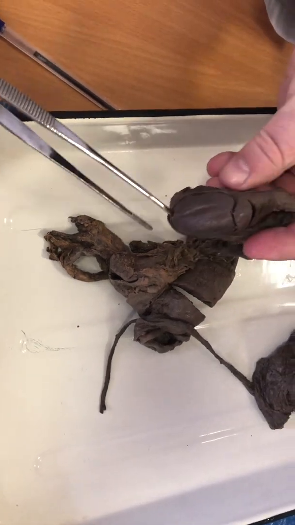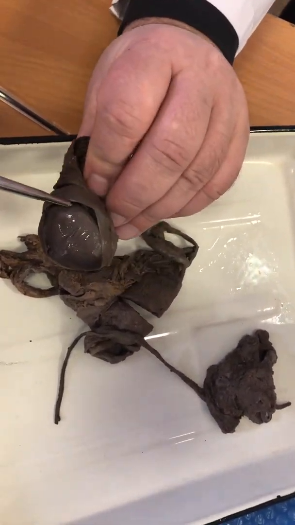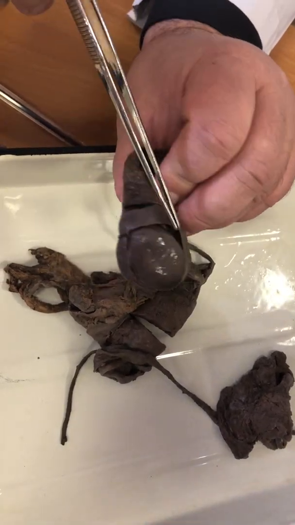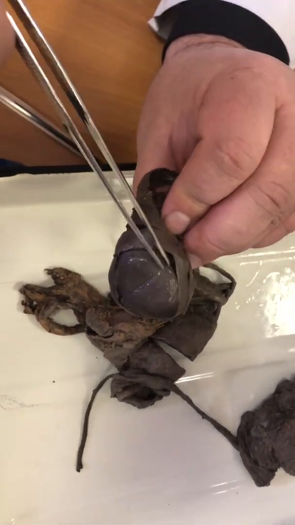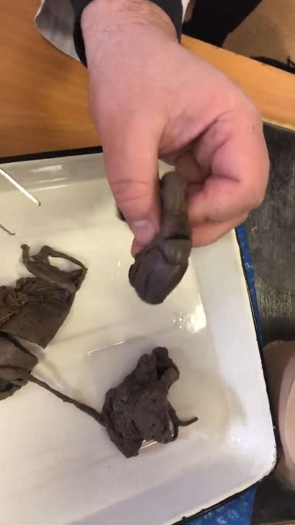Is it right or left testis? Left, because sinus opens laterally. It is epididymis testis, and sinus of epididymis looks laterally. That is left testis.